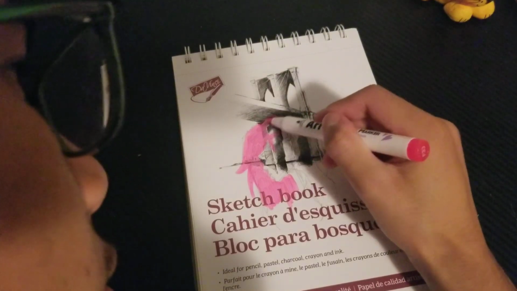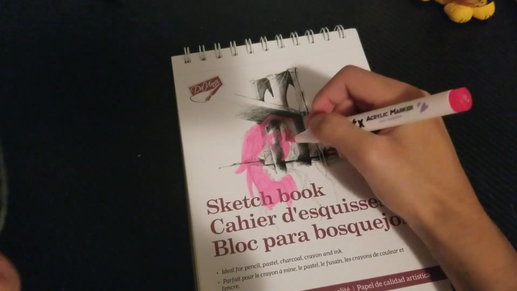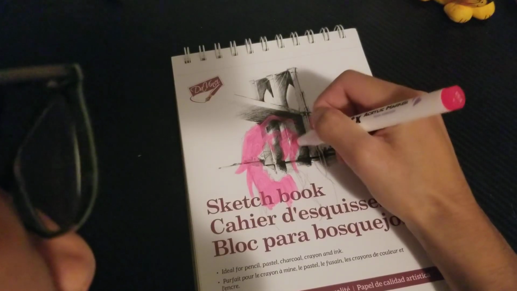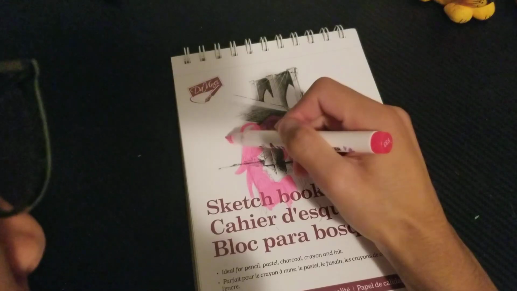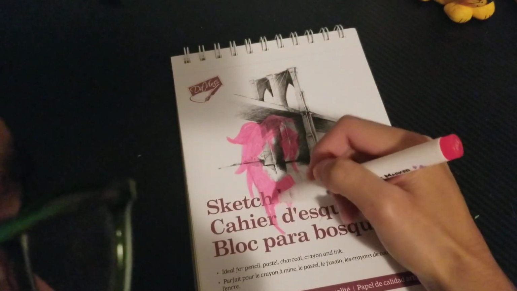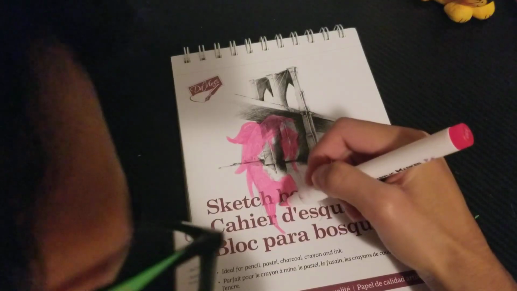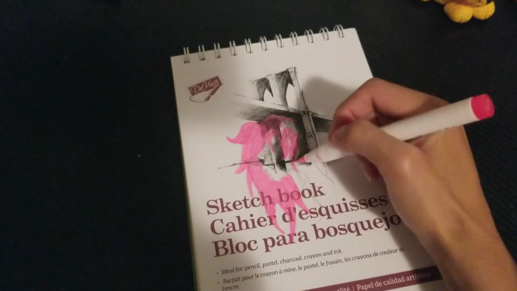Shoot. I'm so blinded because I can't see the sketch lines. There.